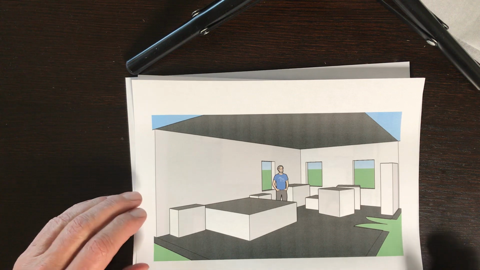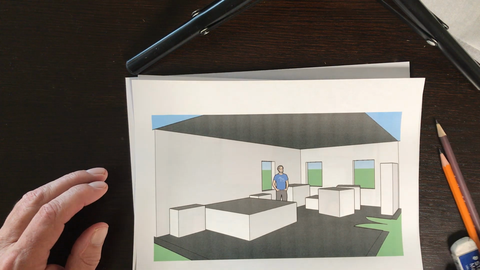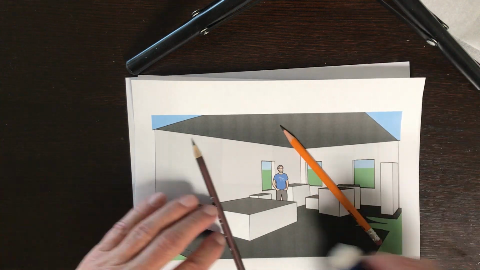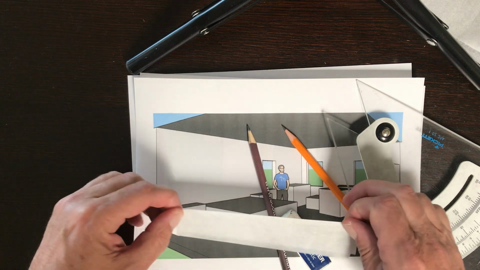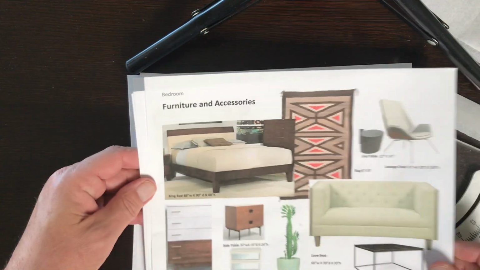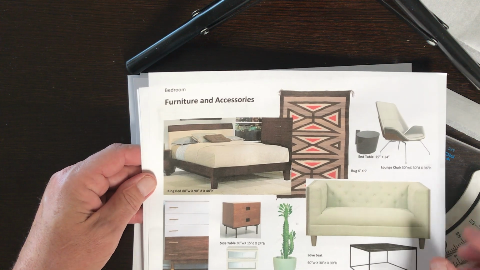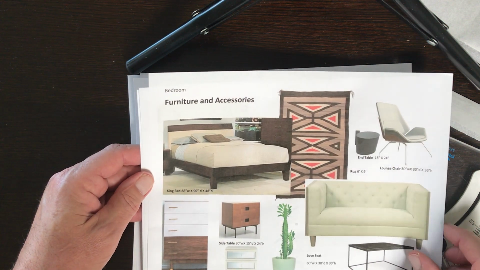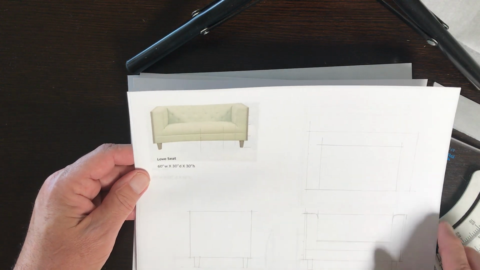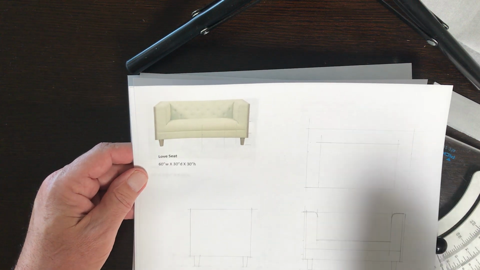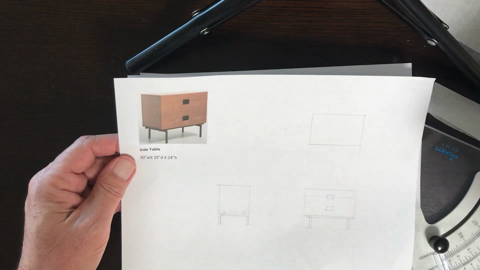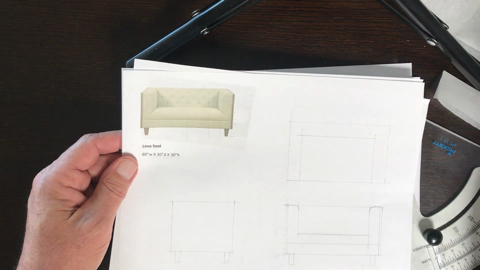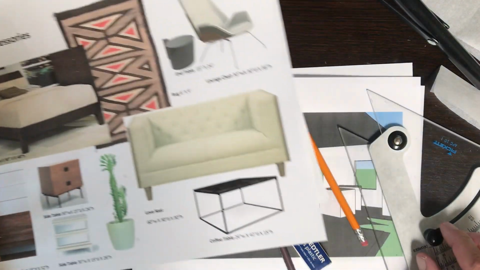So what we need today to start off with is some pencils, your eraser, a straight edge, and a handy dandy measuring device. You will also need your sheet where you have your furniture and accessories, along with all of the dimensions that you are required to have. You would also need your analyzing furniture sheets. In this case, I have my sofa and my bed. They're all drawn up already, and one of my side tables. Alrighty, so those are the pieces that we need to keep close.